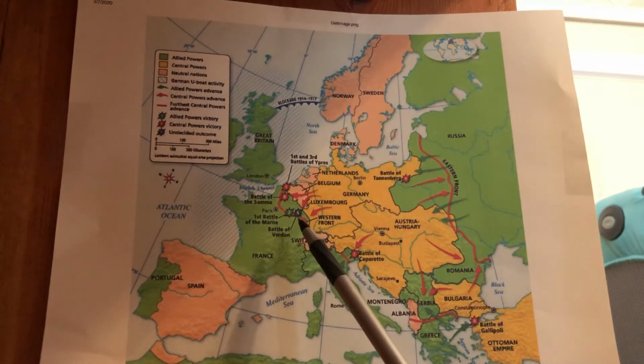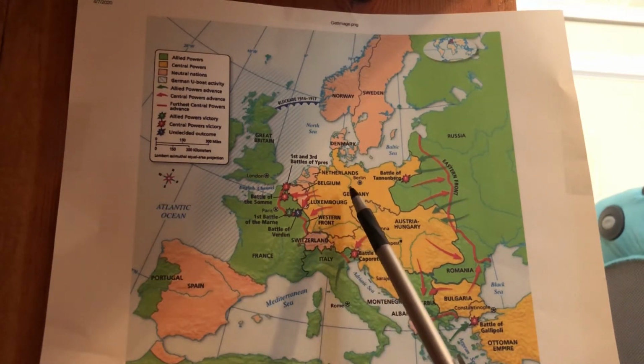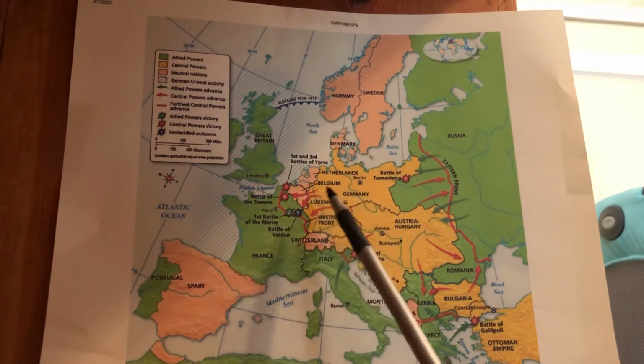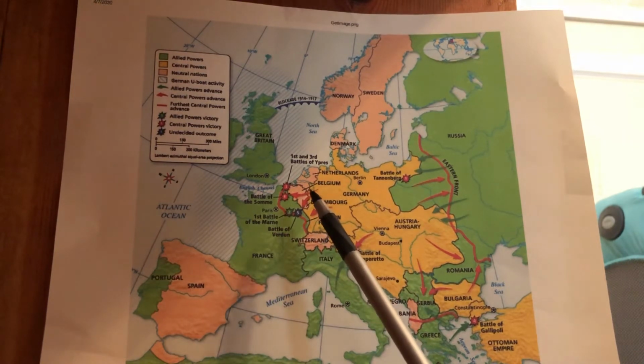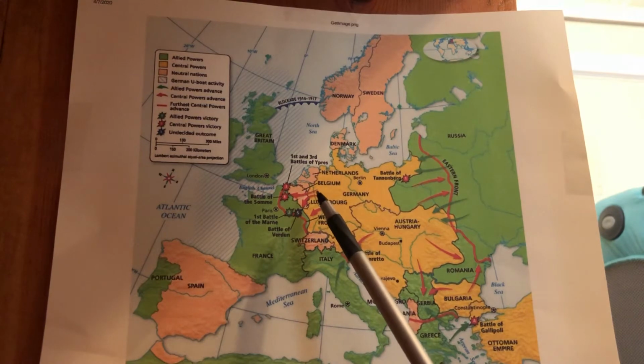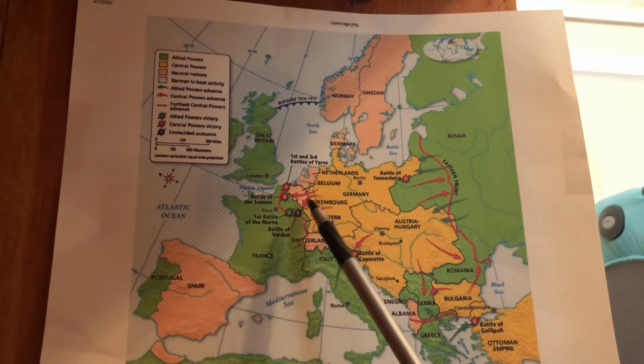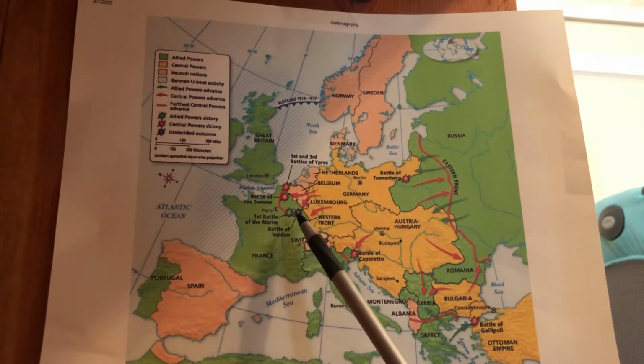I got to find my spot. Okay. Wishing to focus its attention on Russia, Germany launched only limited attacks in the West, where they began the use of poison gas. In an effort to break the stalemate, Britain and France conducted major offensive operations at Neuve-Chapelle, Artois, Champagne, and Loos. In each case, no breakthrough occurred and casualties were heavy.